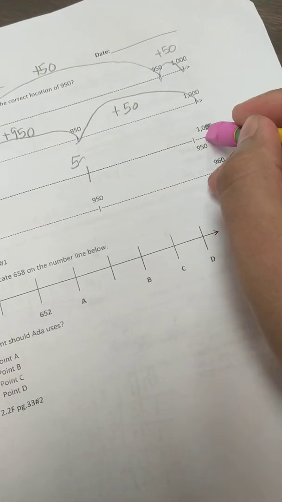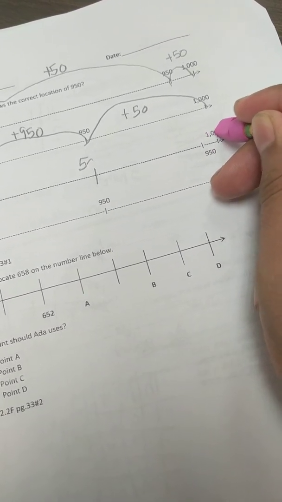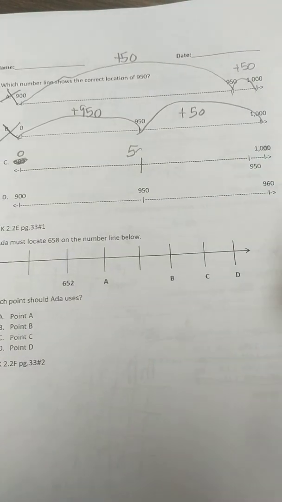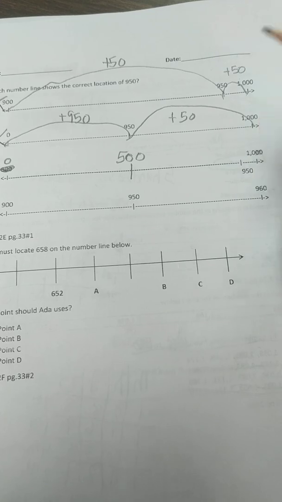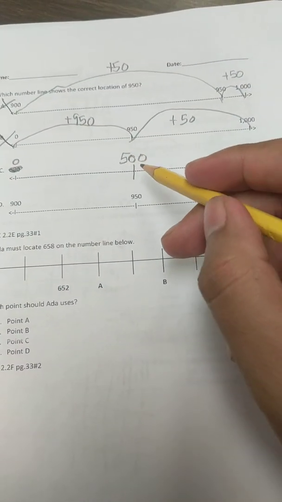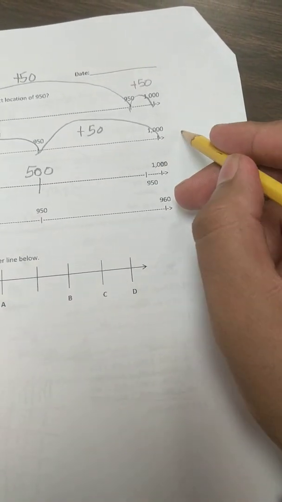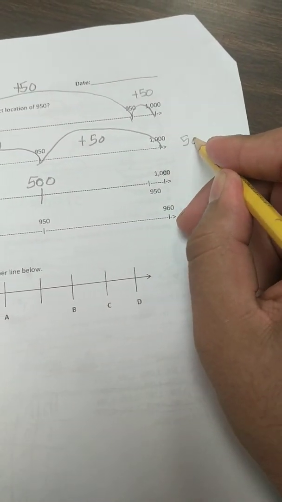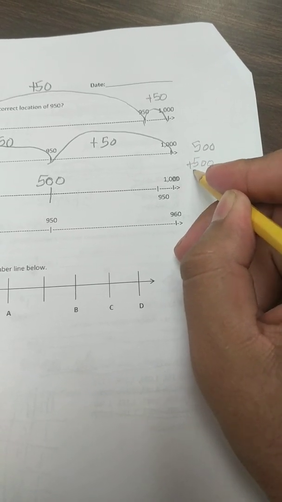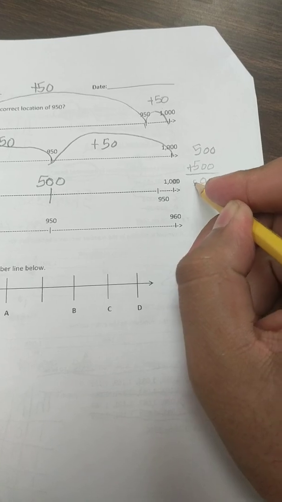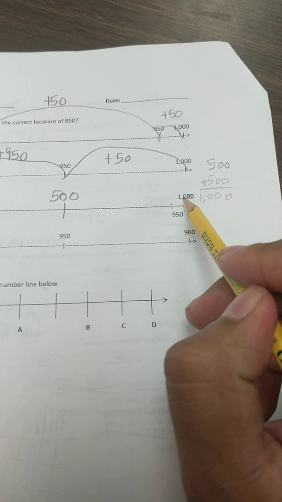Now let me unerase it. It's not just 5, but it gave me a better look. Oh, 500. And I can double check that. Because if you're trying to find what's in the middle, all you got to do is put 500, the middle number, plus the same number itself. 500 plus 500 is 1,000. So this 500 is half of 1,000.